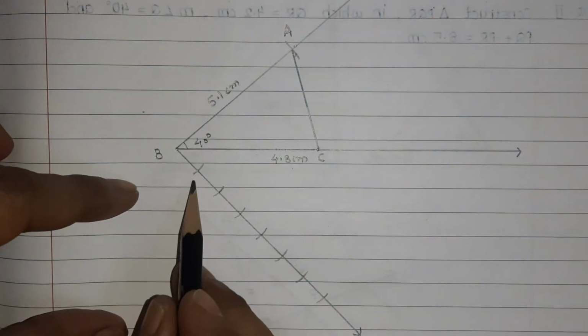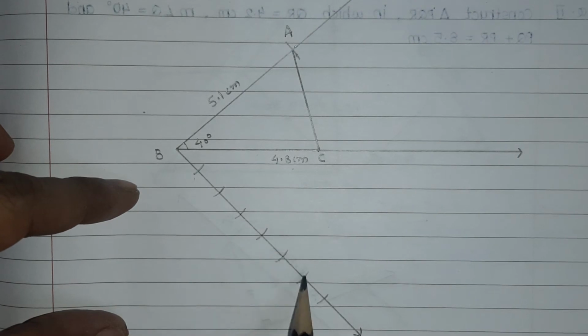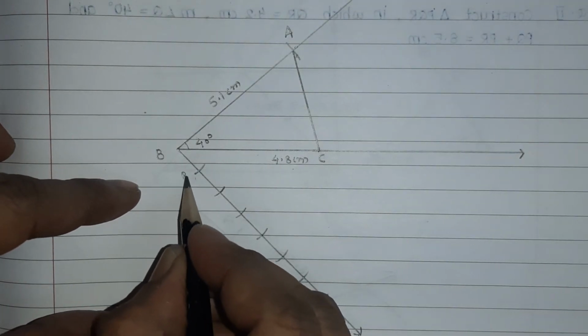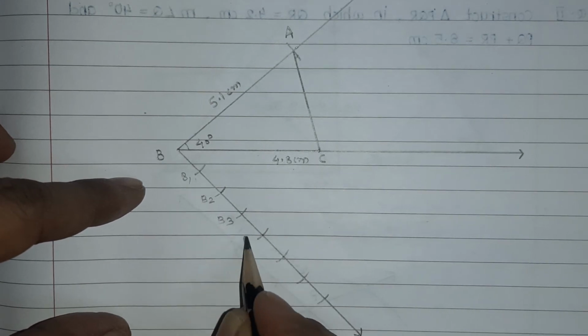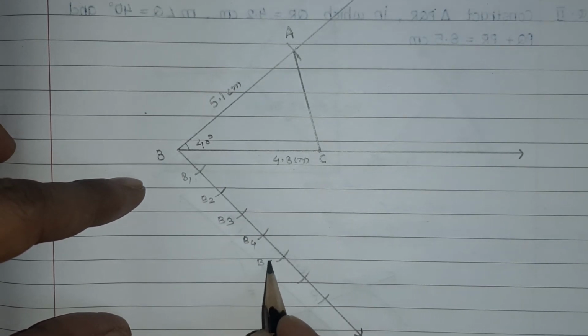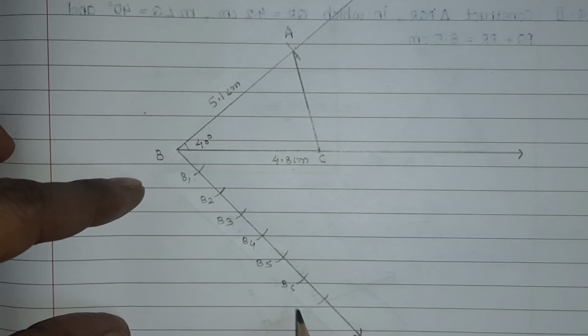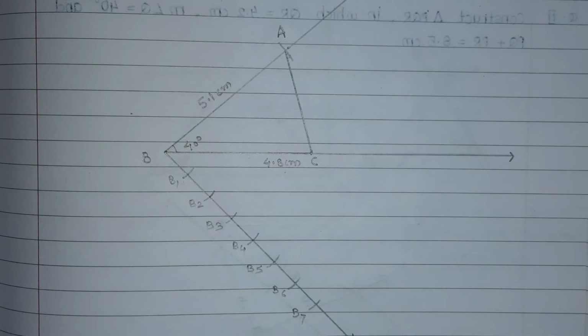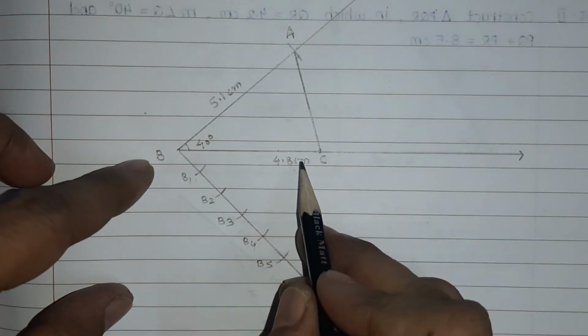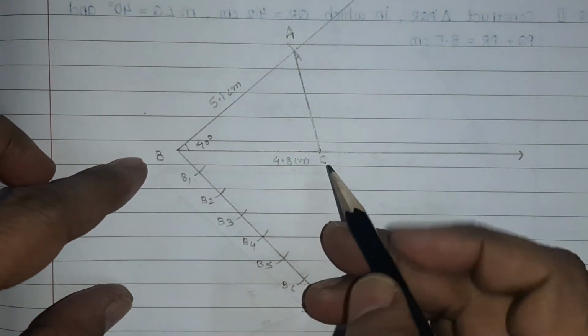See dear student, 1, 2, 3, 4, 5, 6, 7. This is B1, B2, B3, B4, B5, B6 and B7. Now dear student, see, this BC is 4 part.